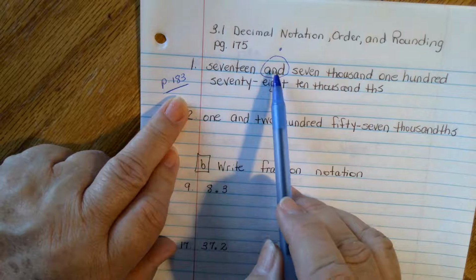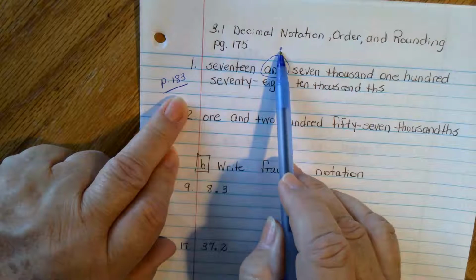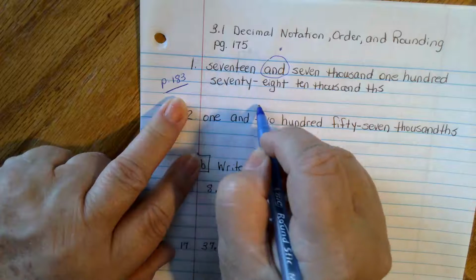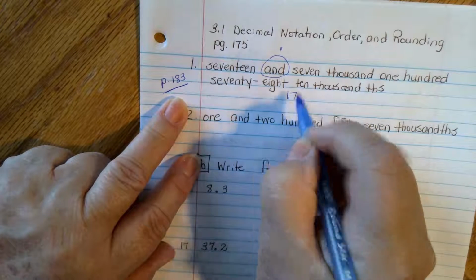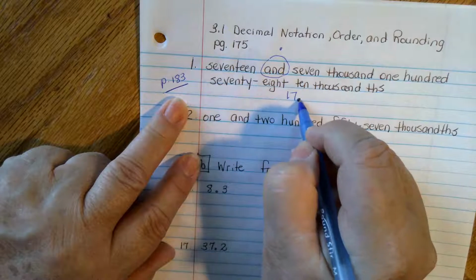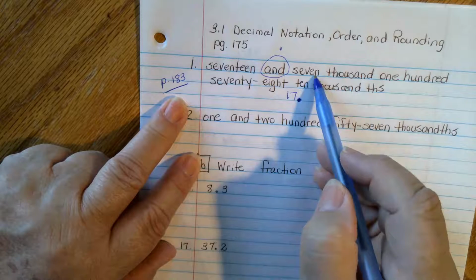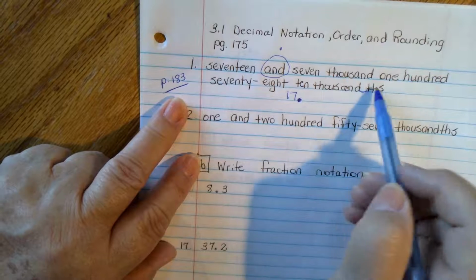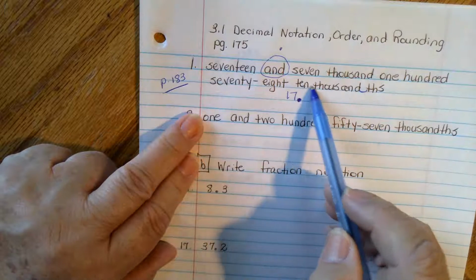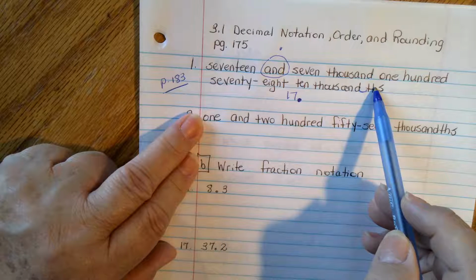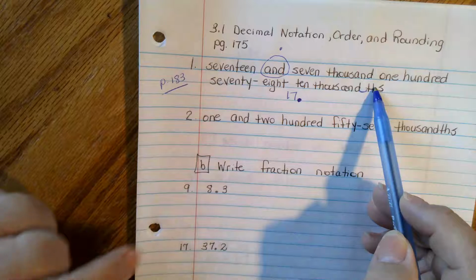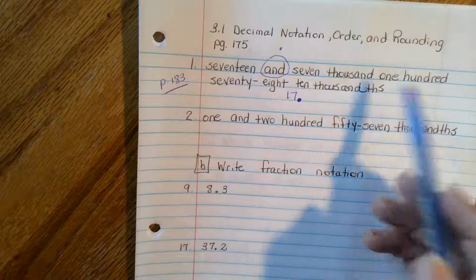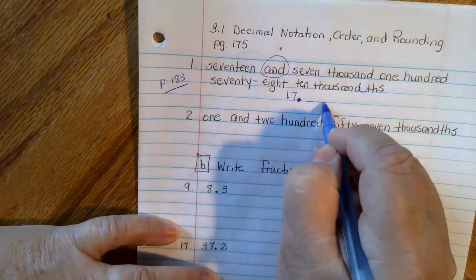So again, "and" is going to tell us where to put the decimal place. So we've got 17, and then the decimal place. And then we need to look at the very end. There's not supposed to be a space right there. I don't know why I wrote it like that. 10 thousandths. So if you look at that chart that I gave you, 10 thousandths has 4 decimal places.